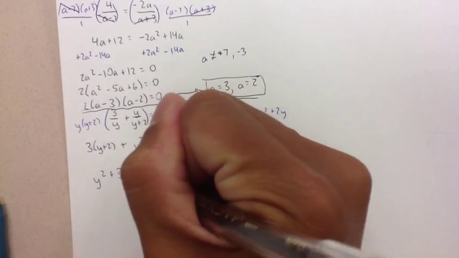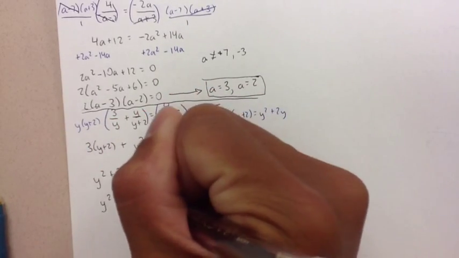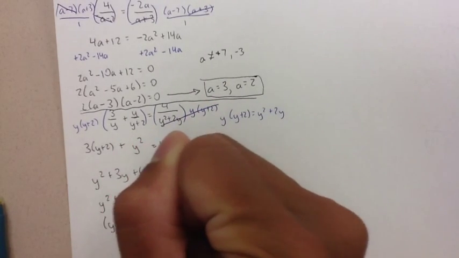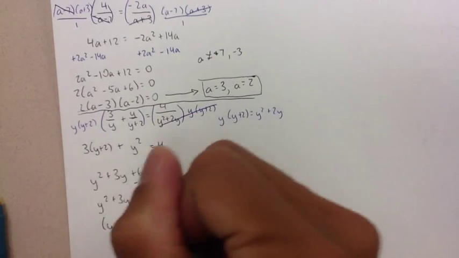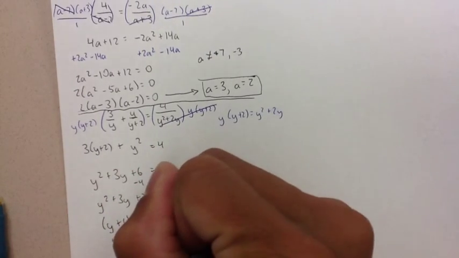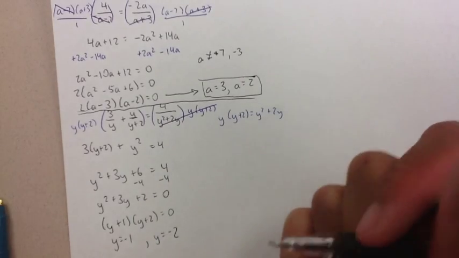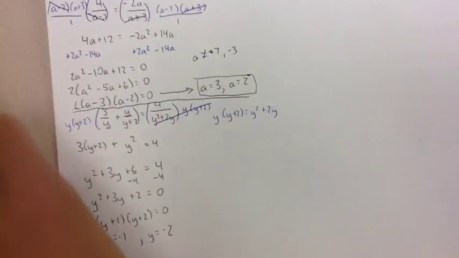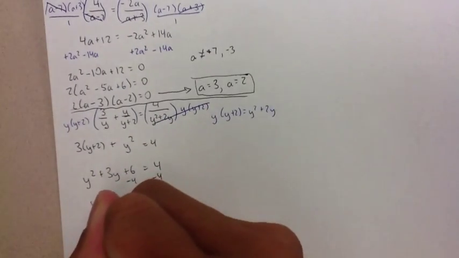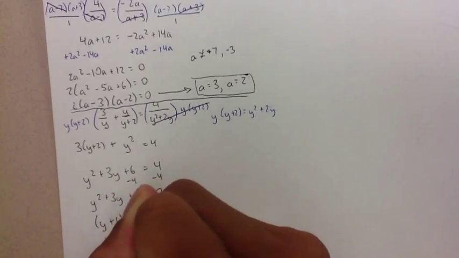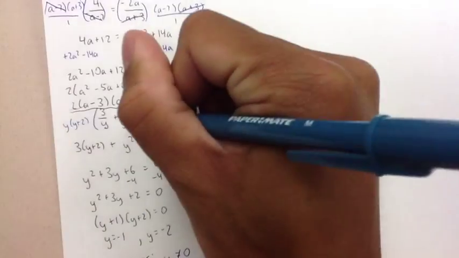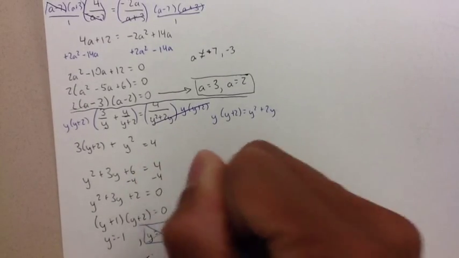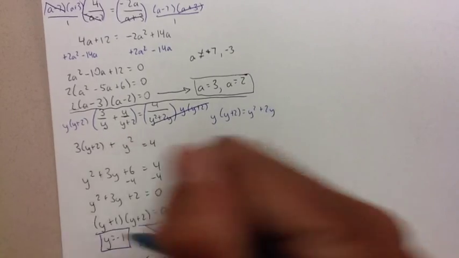Subtract 4 from both sides. Y squared plus 3y plus 2 equals 0. Again, I'm going to factor. Y plus 1, y plus 2 equals 0. And that means y equals negative 1, y equals negative 2. Check back, check my restrictions. Y can't equal 0, and y can't equal negative 2. So that means that y equals negative 2 cannot be an answer because of this. So y can only equal negative 1.